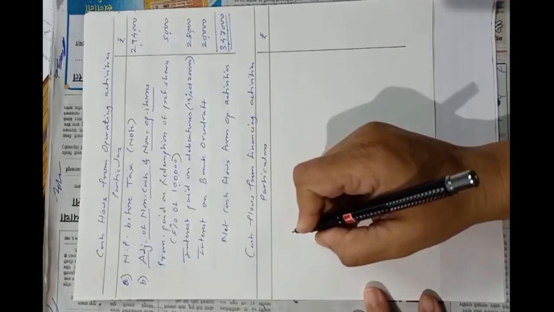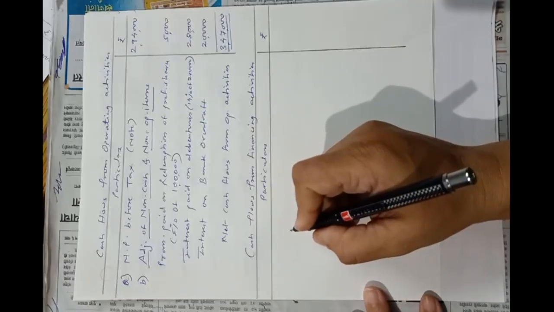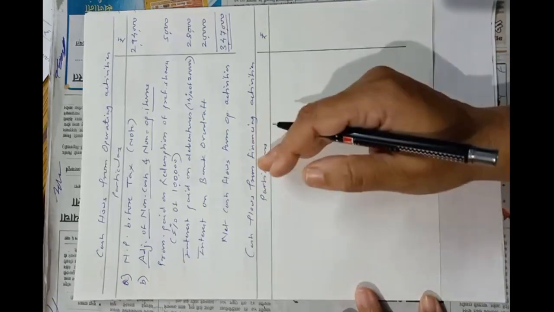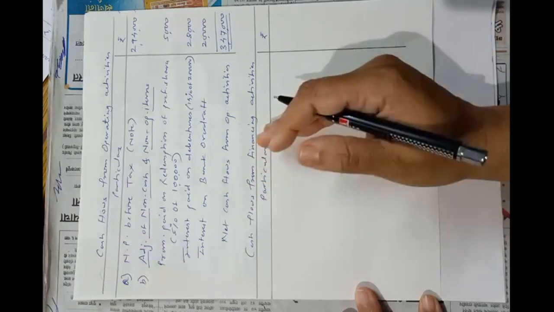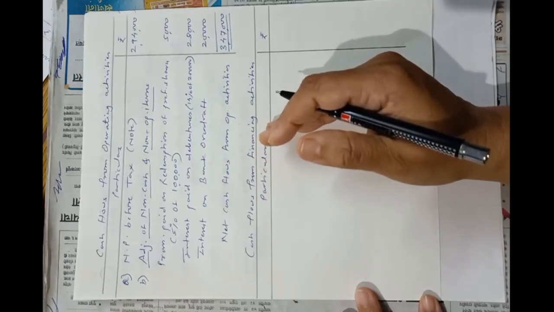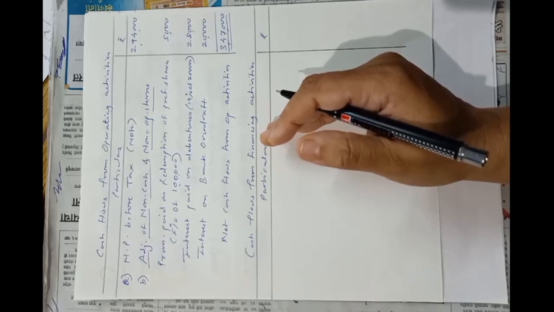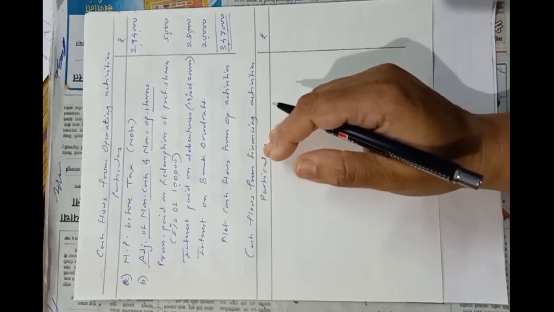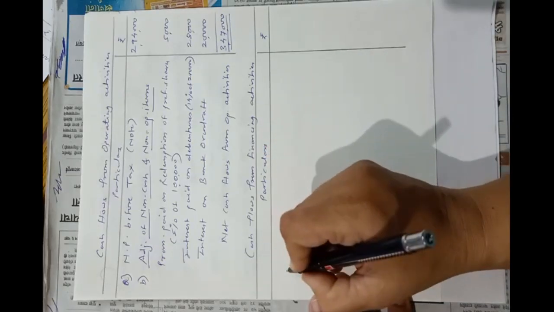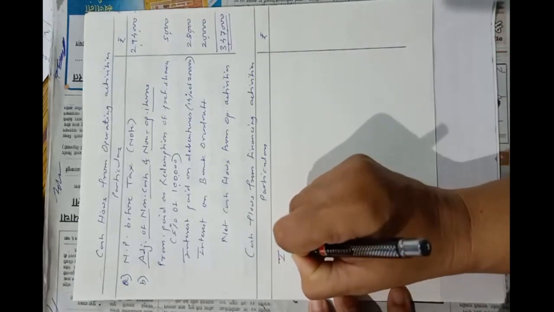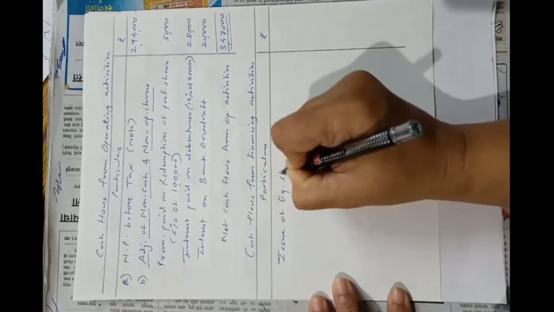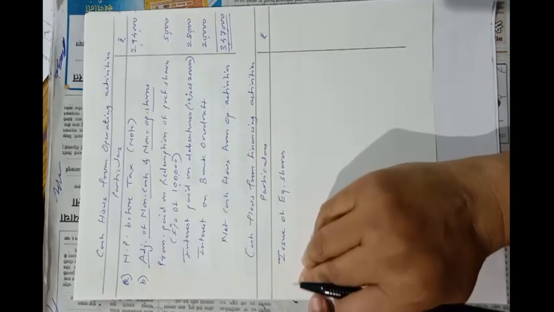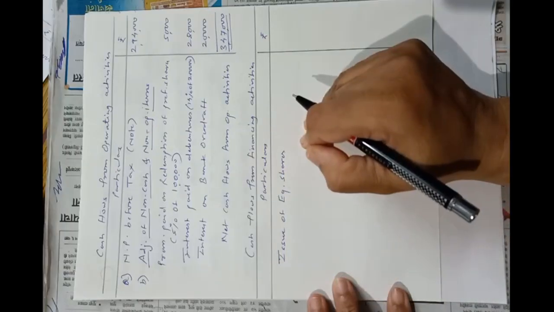It was 6 lakhs and then 10 lakhs, so there is issue of 4 lakhs and we have to add security premium in these 4 lakhs and deduct underwriting commission which is given here. Underwriting commission on issue of shares rupees 20,000. See the table, it is given in the table. Okay, so issue of equity shares, आपण proceeds from issue of shares असे म्हणू शकतो.